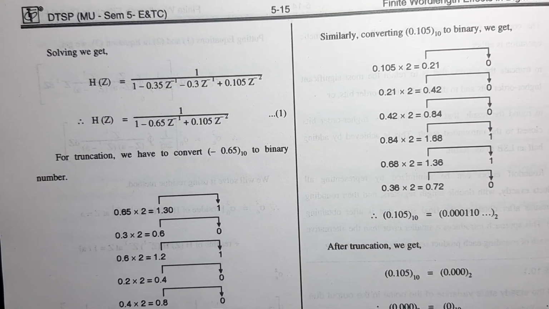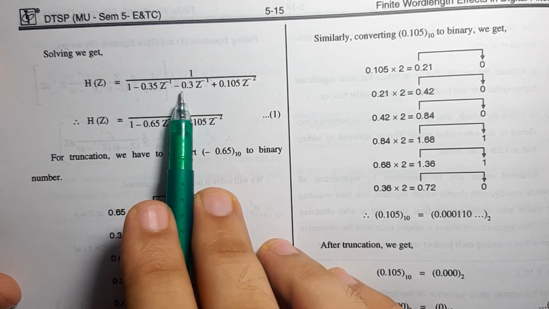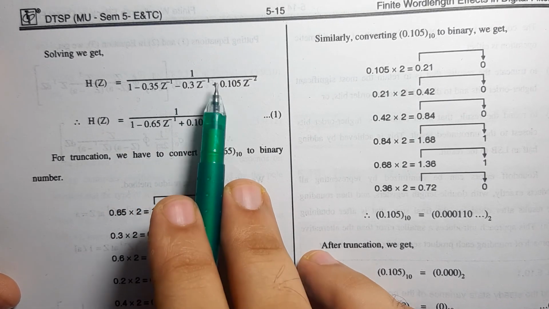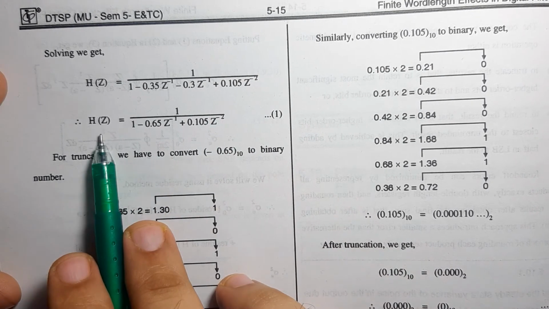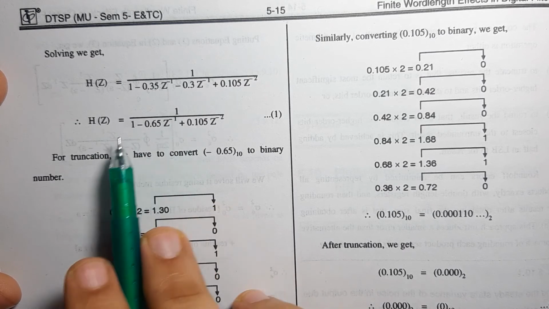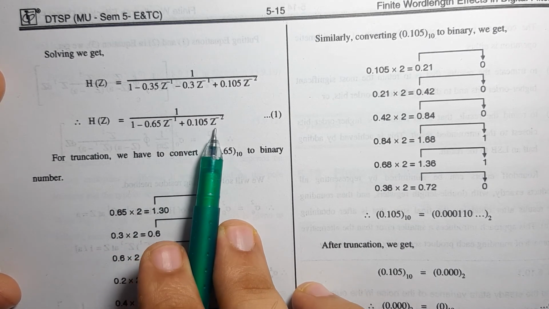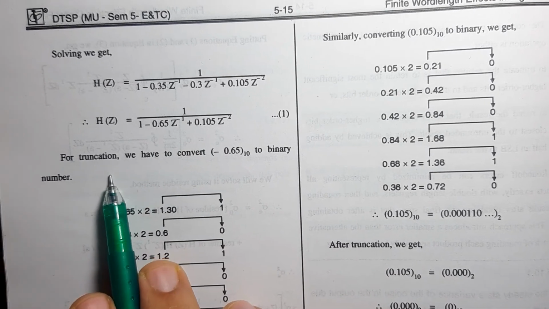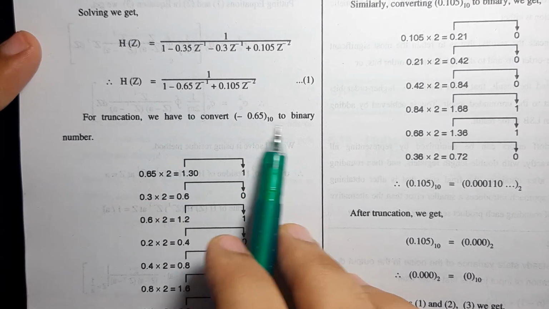On solving, we get 1 upon 1 minus 0.35 z inverse minus 0.3 z inverse plus 0.105 z raised to minus 2. Therefore, your H(z) can be written as 1 upon 1 minus 0.65 z inverse plus 0.105 z inverse. For truncation, we have to convert this part, that is nothing but minus 0.65, into a binary number.